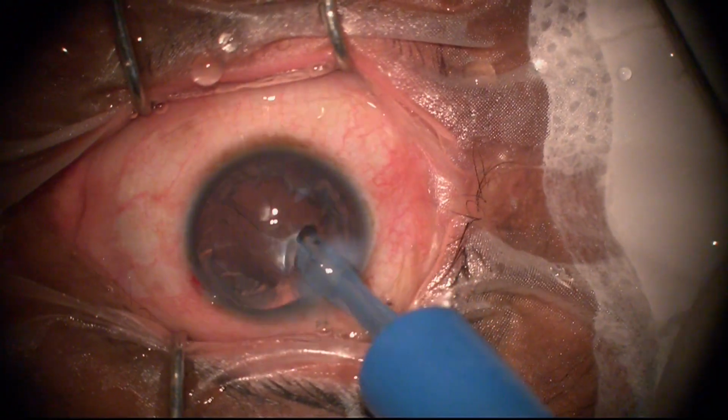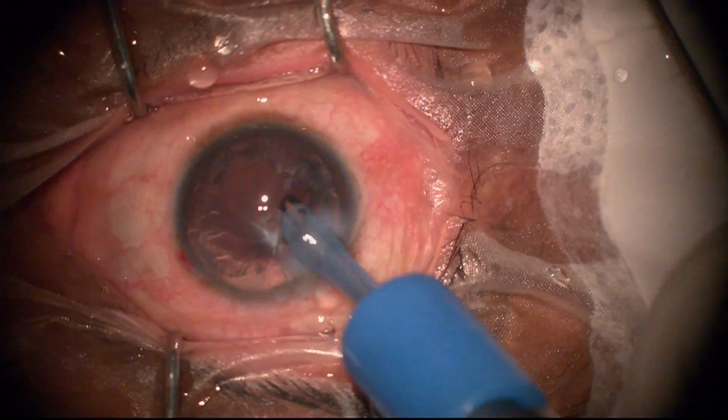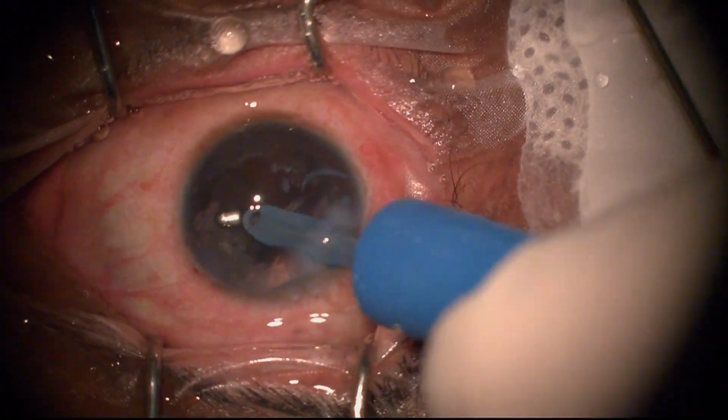He is a very uncooperative patient. Although I have to push the eyeball down, and then only he is maintaining that gaze. Also moving his head.